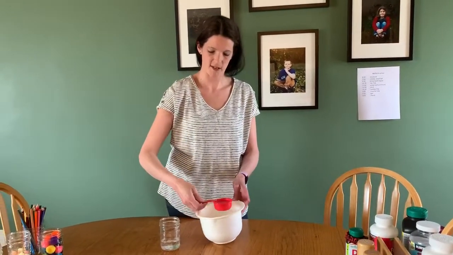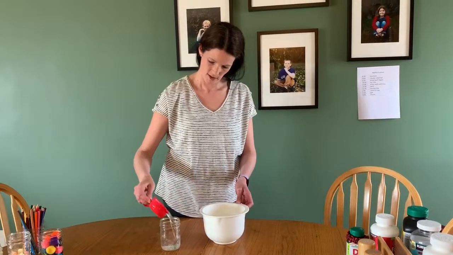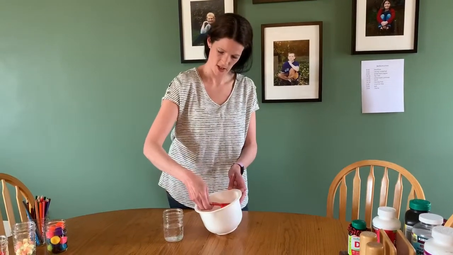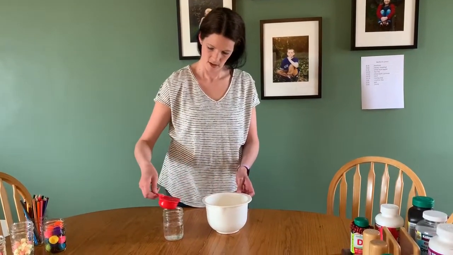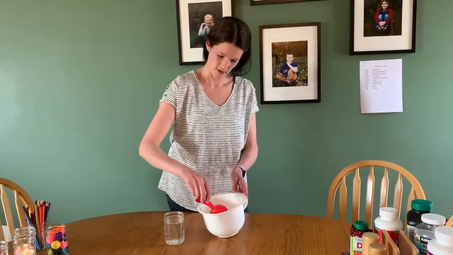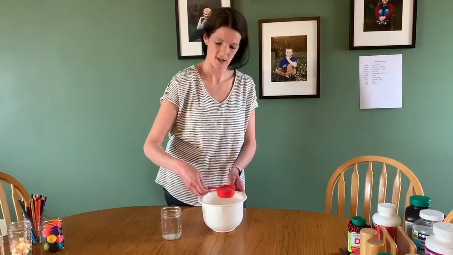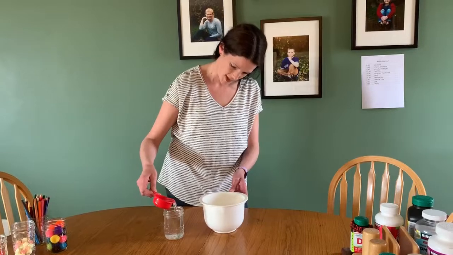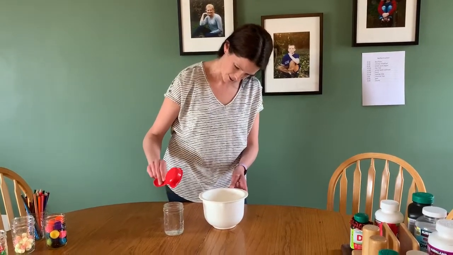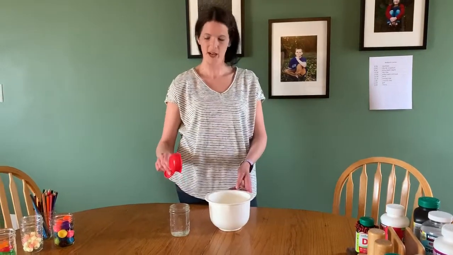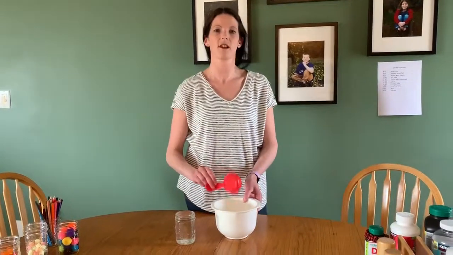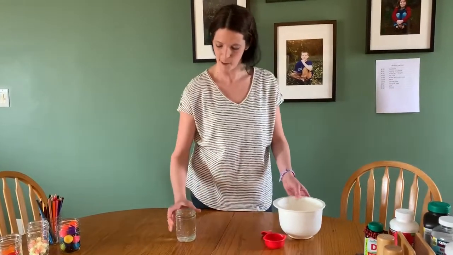All right, let's check it out. There's 2. There's 3. I think I can fit the whole one in. Oh, and there's 4, and it's right at the top. So I could fit 4 scoops. I'm guessing a lot of you had estimated 4.